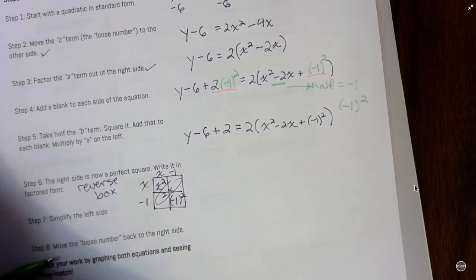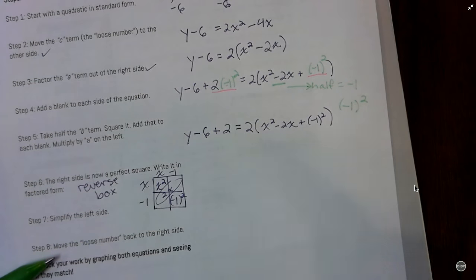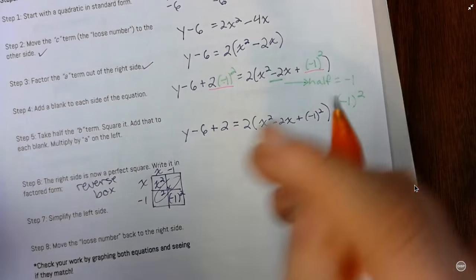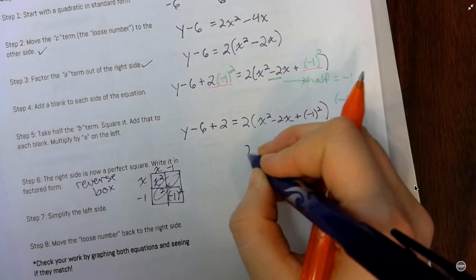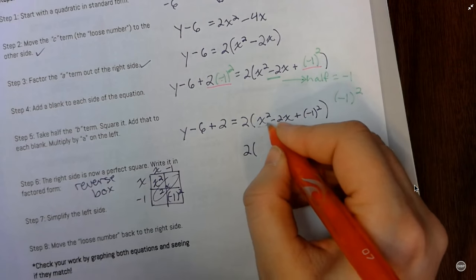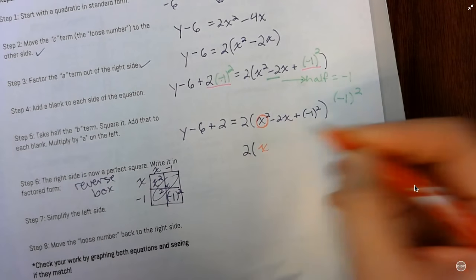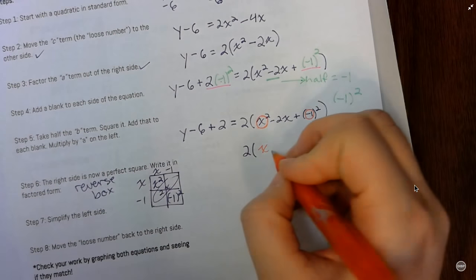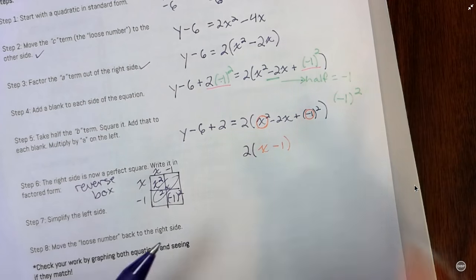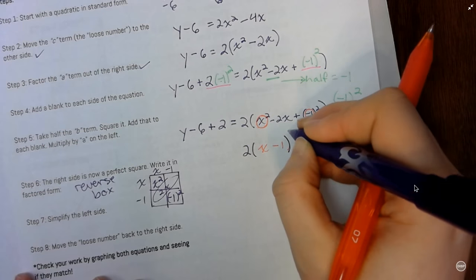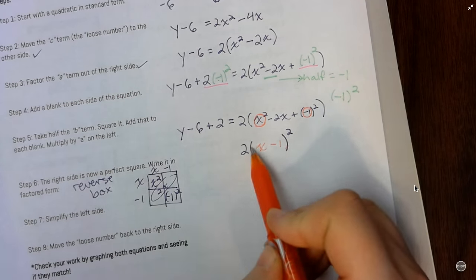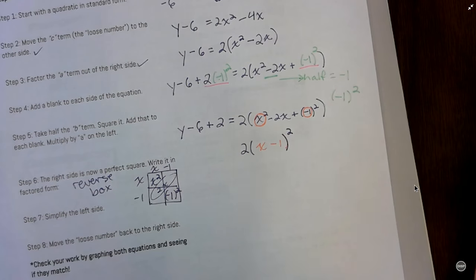So you're always going to take this right here and this right here, and square it. So this right here converts to this right here because that's how you factor it.